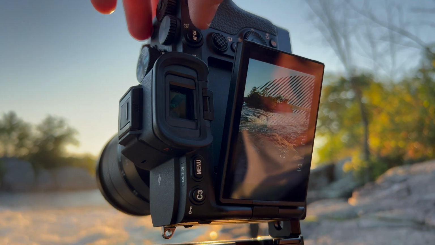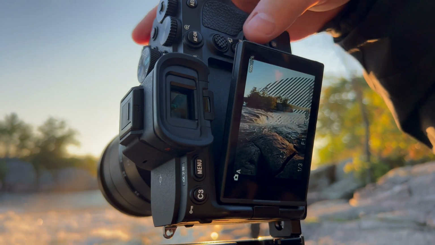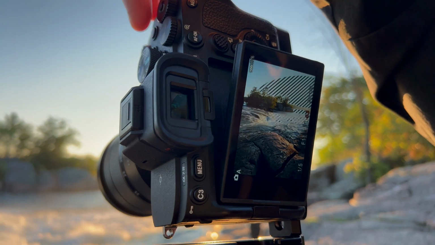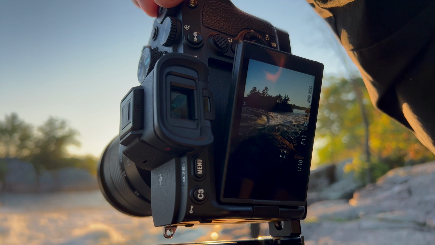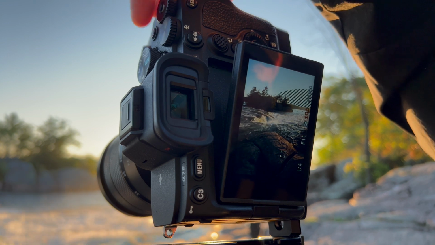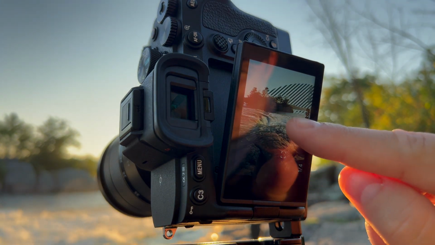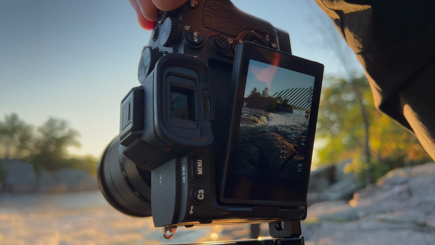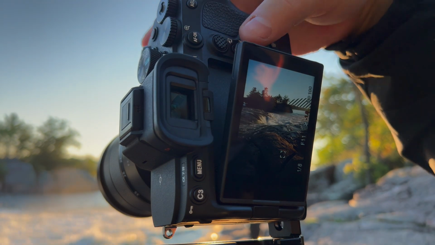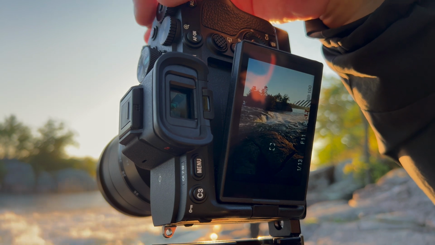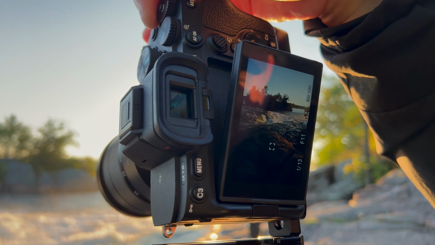I'll probably shoot 3 different frames of this, and I'll be bracketing my exposure the entire time, so I don't care about the zebra display at this particular time, as long as the area that I'm actually shooting for doesn't have any blown out highlights. I should be okay.